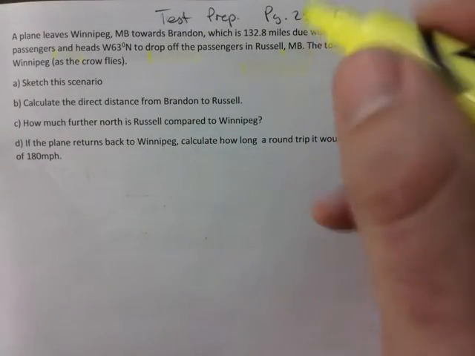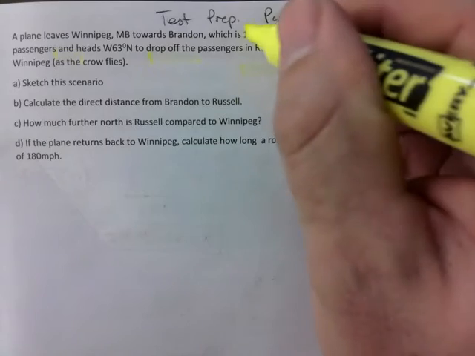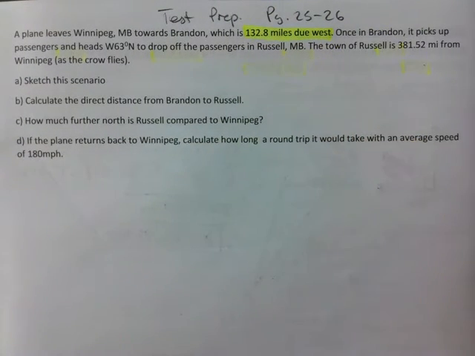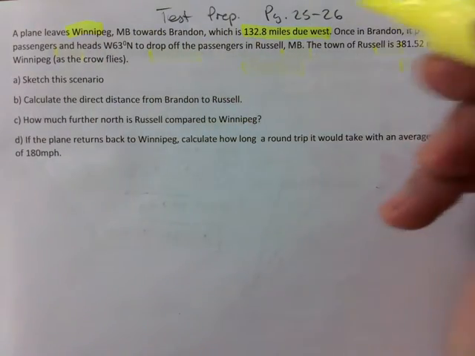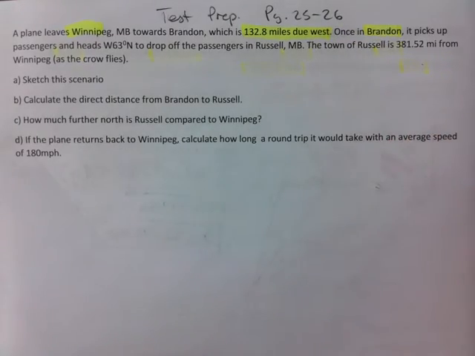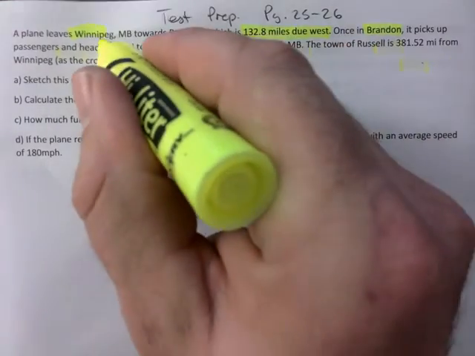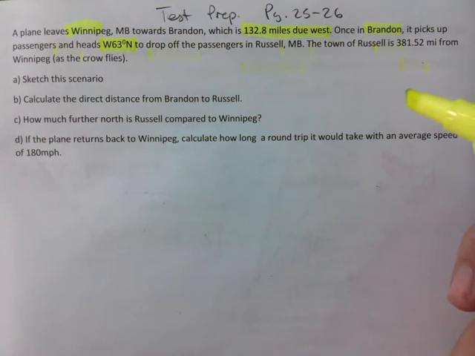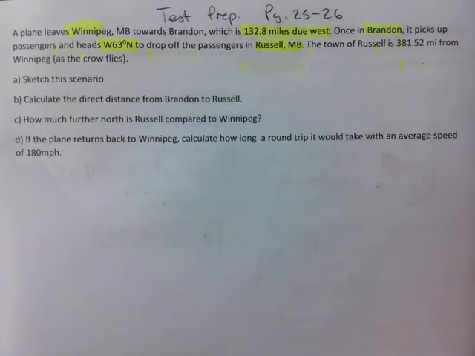Before we go, what does it mean going straight due west? You should know by now. You're going exactly west. You're going sideways. So you leave Winnipeg towards Brandon, this distance. Once in Brandon, heads this direction to drop off passengers at Russell.